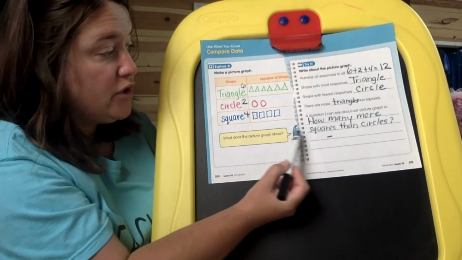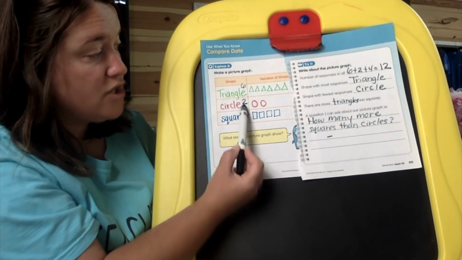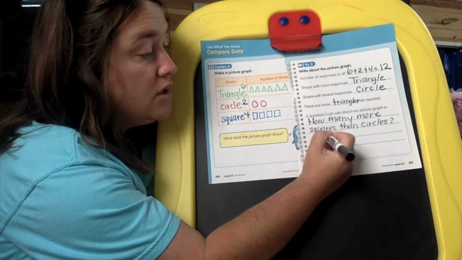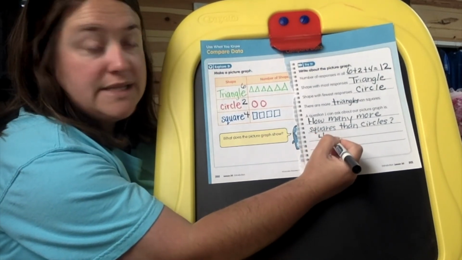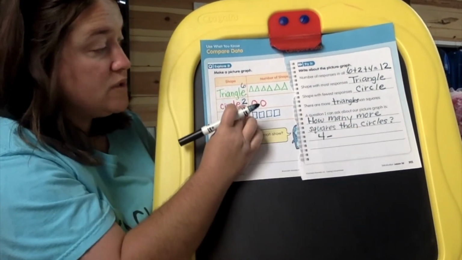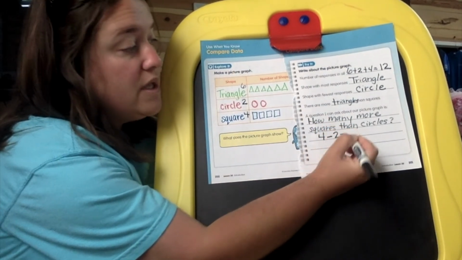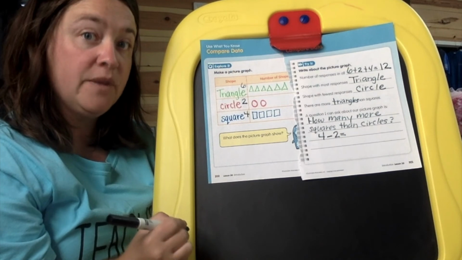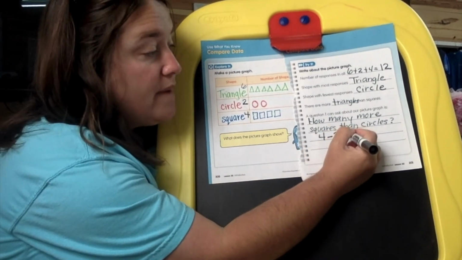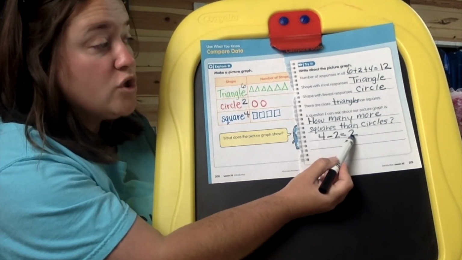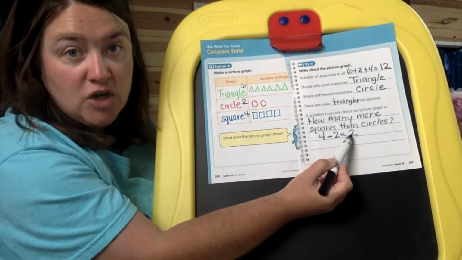So if I go up here and look, which one has more, squares or circles? It is the square. So I will say 4. I already have my minus or takeaway sign here. And circles, I had 2. So 4 minus or takeaway 2 is how many? Right, 2. So 4 minus 2 is 2. So I have 2 more squares than circles.